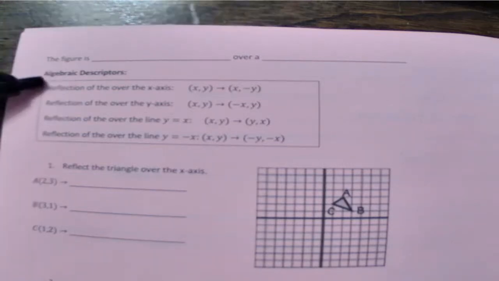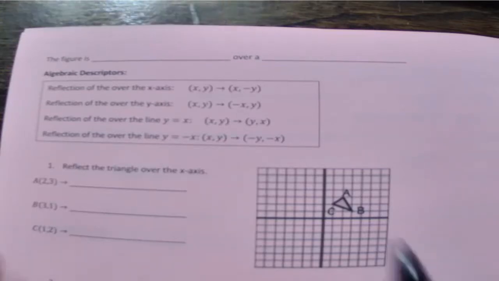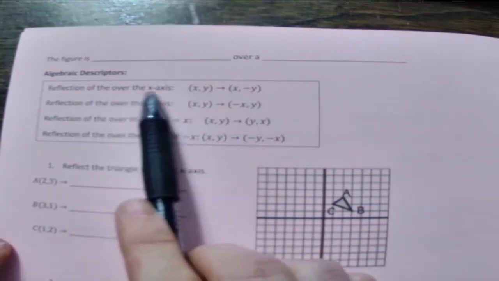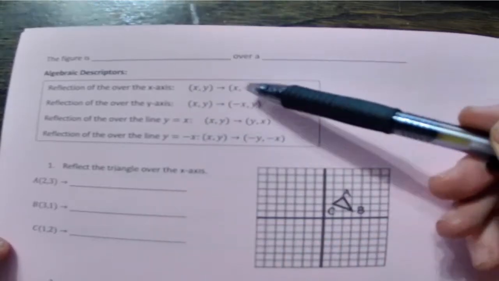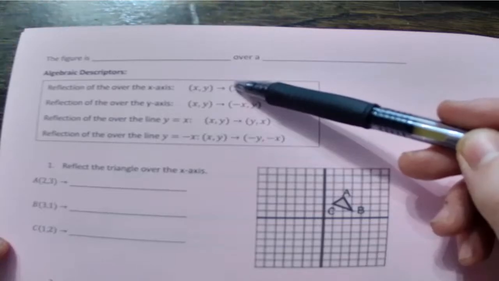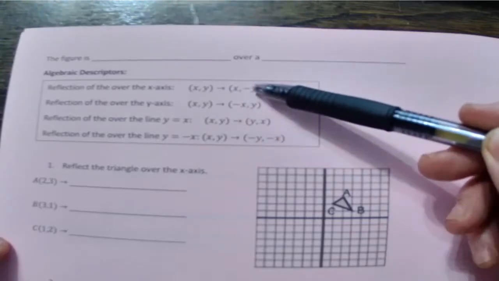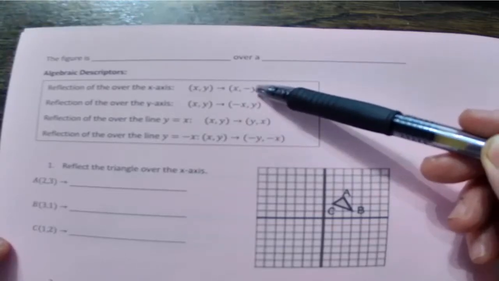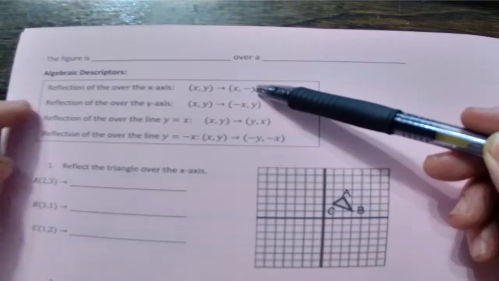Up here we have a list of the different types of algebraic descriptors that we're mostly going to use. One is reflecting over the x-axis. If we do that, the x stays the same value and the y is going to change. So if it was positive, it would turn negative.